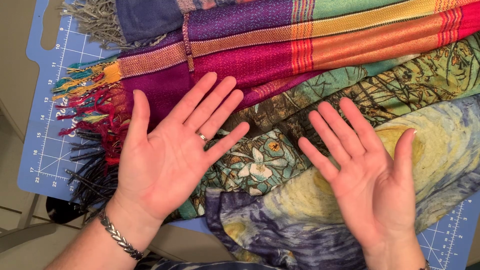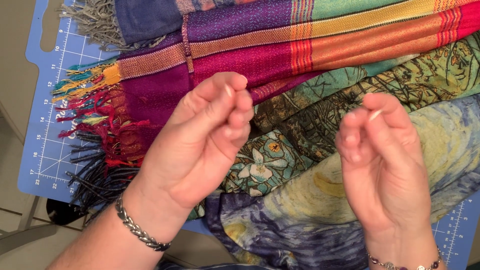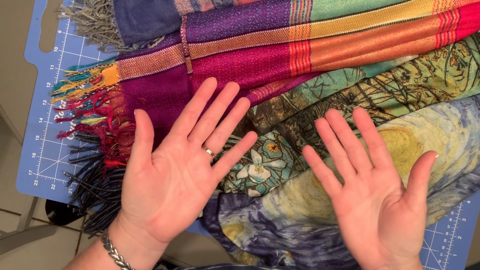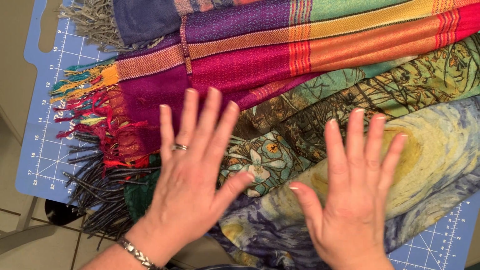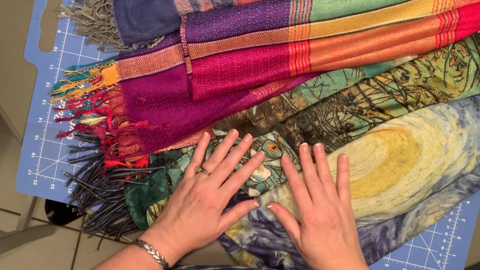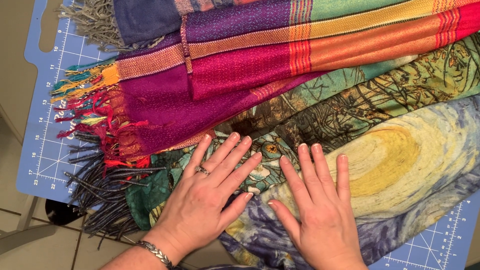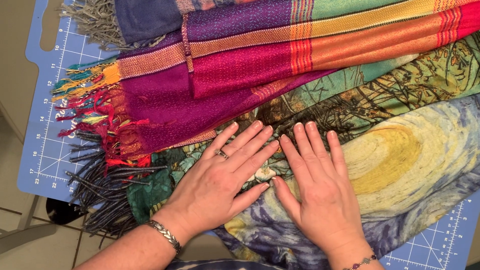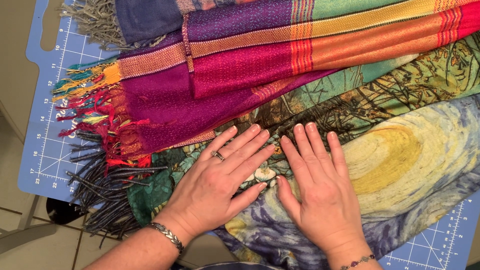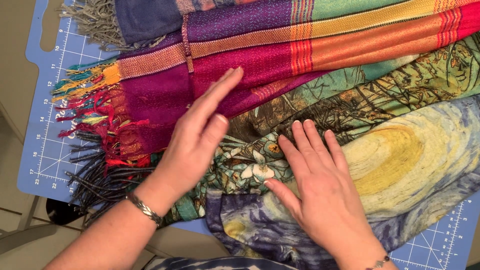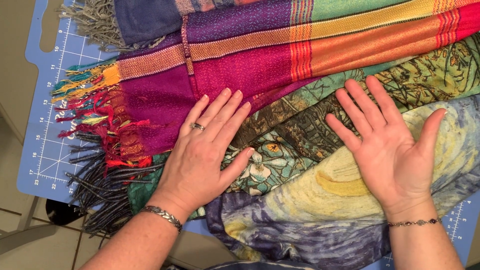Now take another minute and feel the fabric in your hands. Is it soft? Is it rough? Does it feel bumpy? Does it feel silky and satiny? That is all to do with what kind of thread was used. A lot of people don't know that you can have natural fibers and synthetic fibers.